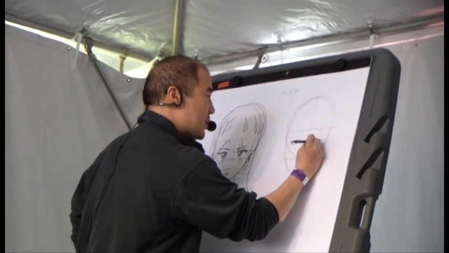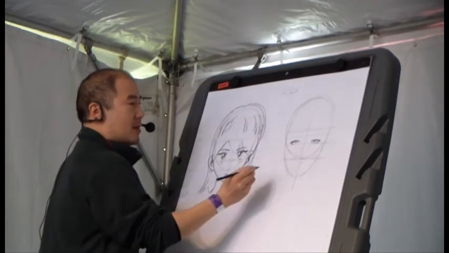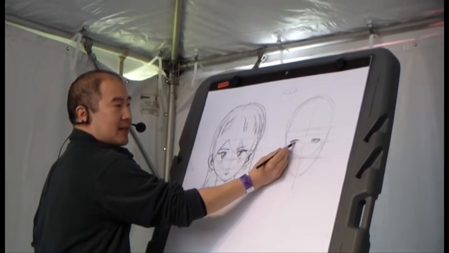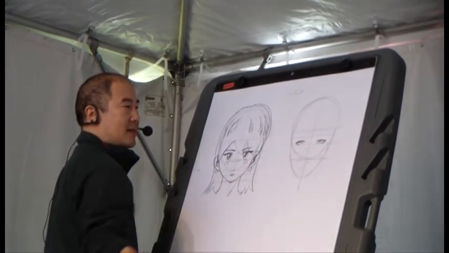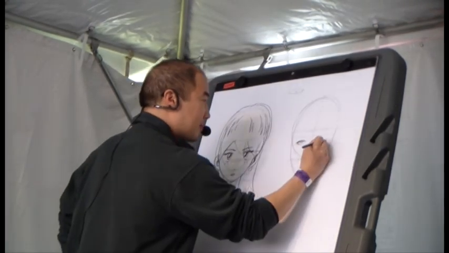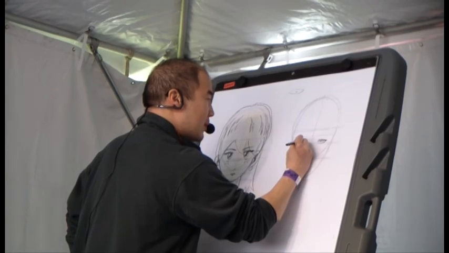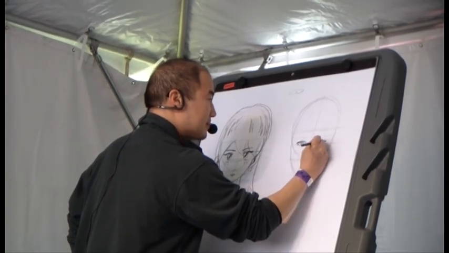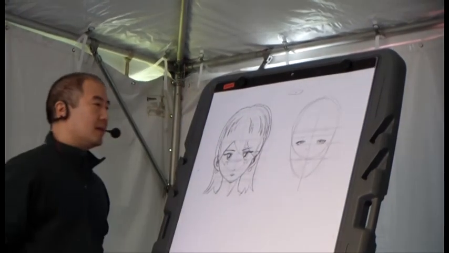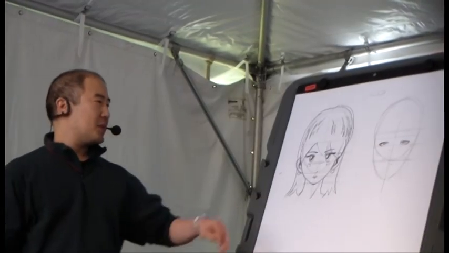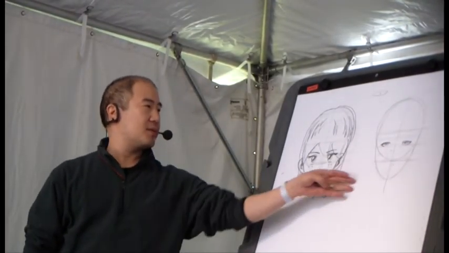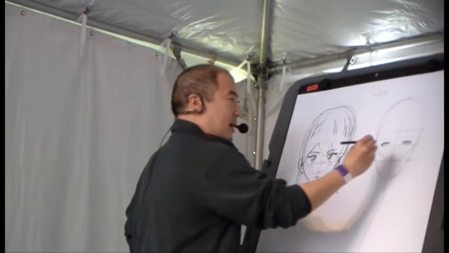Now the difference between these two eyes is, notice I don't complete the shape. I kind of leave a little hint that it's there. Oh, I can go ahead and shade it. Alright? So you can already tell the difference between two different styles. Eyebrows.